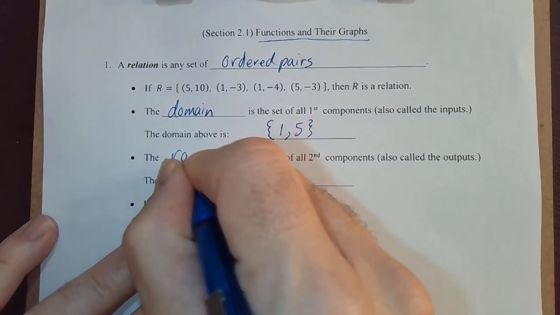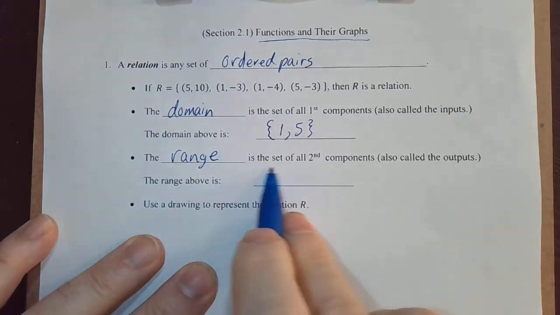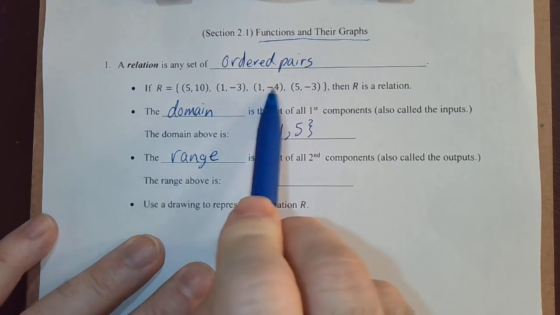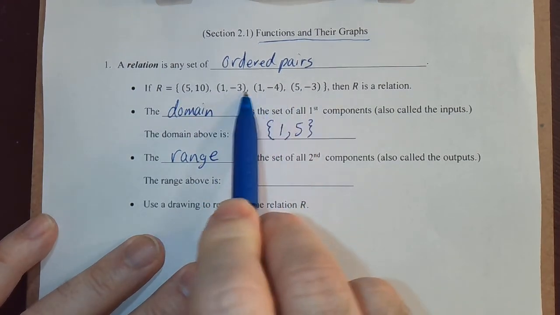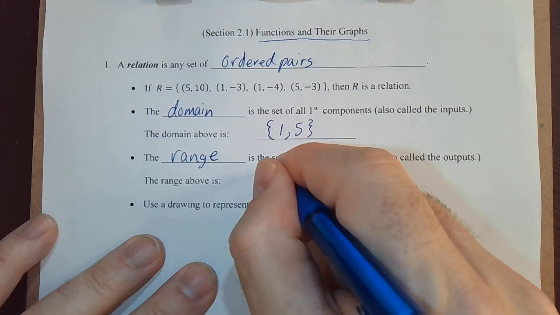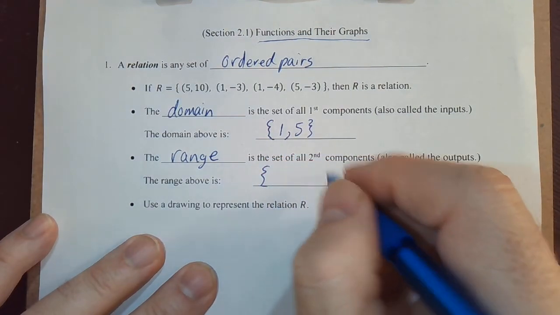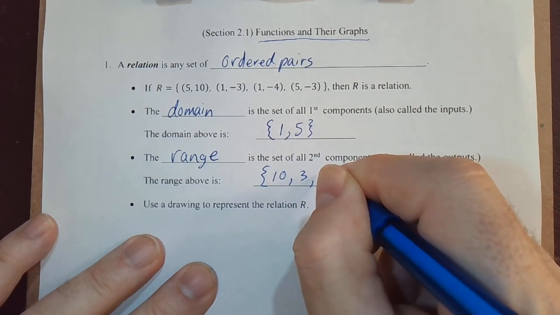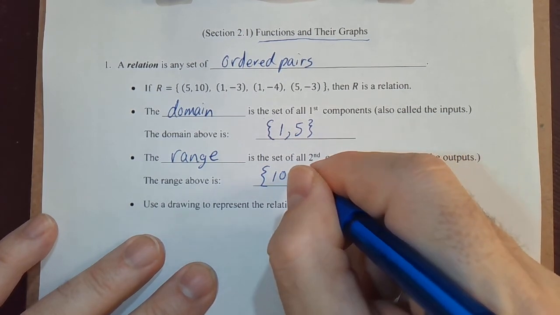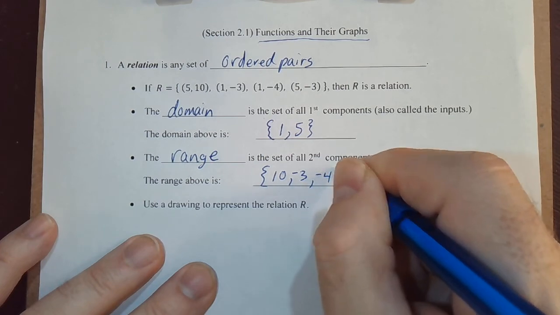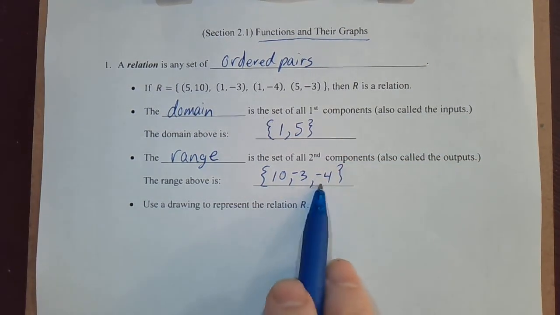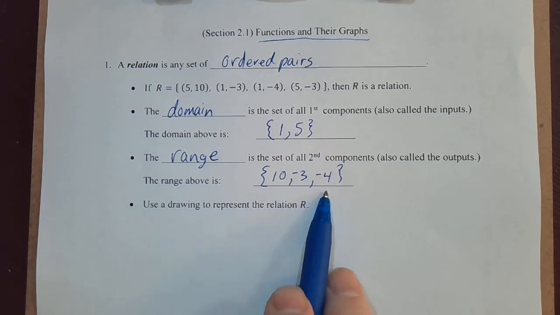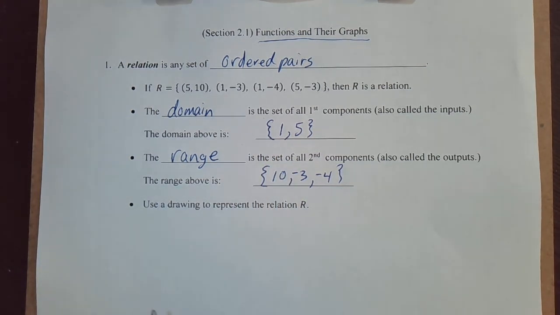The range is the set of all the second components of the ordered pairs. So a 10, a -3, -4, and -3. So there are really only 3 different ones. So the range is going to be 10, -3, -4. Of course, I didn't write them in the same order, but in a set, the order of the elements doesn't make any difference. So we've got the domain and the range.